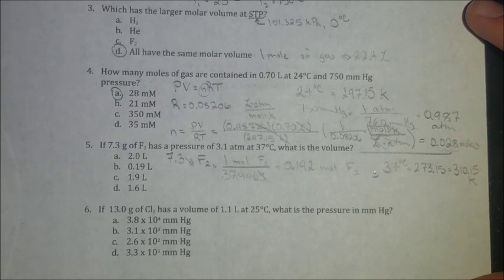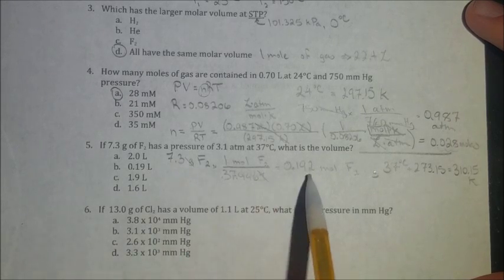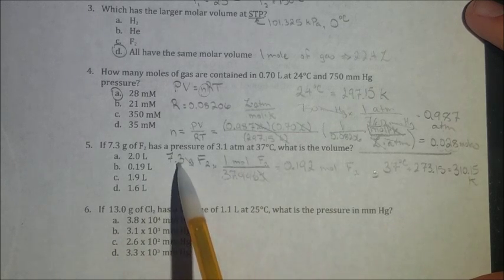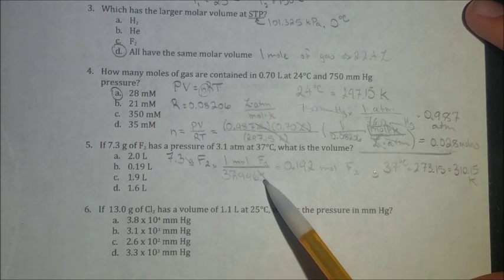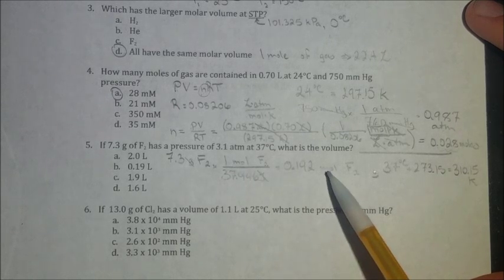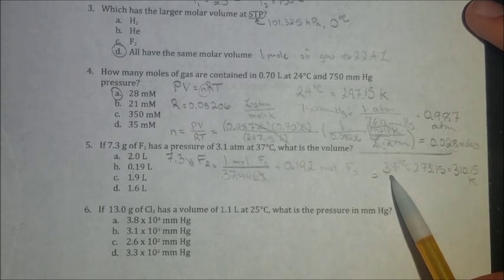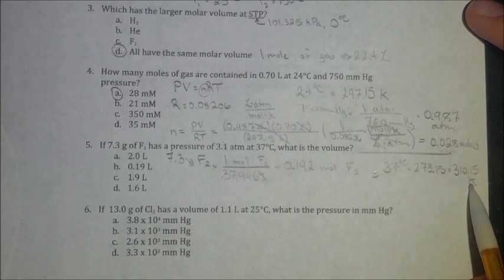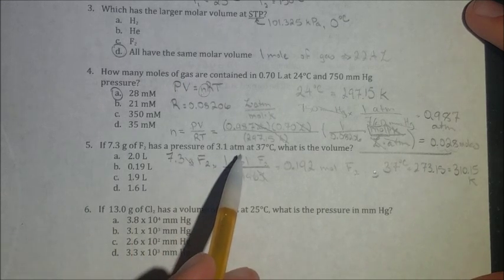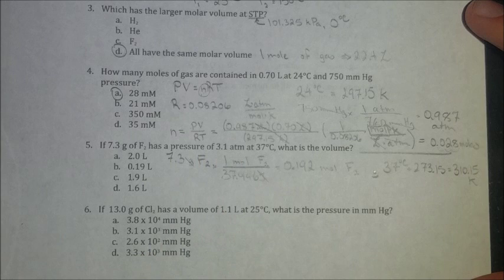So I went ahead and did a couple of things ahead of time. I calculated the number of moles of fluorine, so I just took 7.3 grams, divided it by the molar mass of F2 right off of the periodic table, got my moles, and then converted degrees Celsius into Kelvin, so that my units here, moles and Kelvin, and atmospheres correspond to the universal gas constant that gives me liters for my volume.